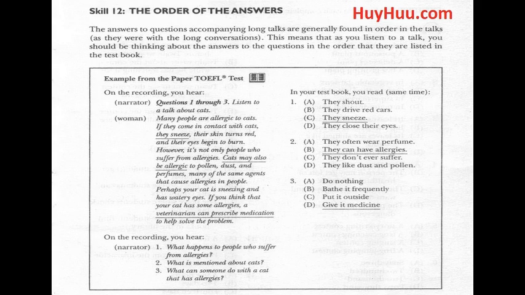Many people are allergic to cats. If they come in contact with cats, they sneeze, their skin turns red, and their eyes begin to burn. However, it's not only people who suffer from allergies. Cats may also be allergic to pollen, dust, and perfumes, many of the same agents that cause allergies in people. Perhaps your cat is sneezing and has watery eyes. If you think that your cat has some allergies, a veterinarian can prescribe medication to help solve the problem.